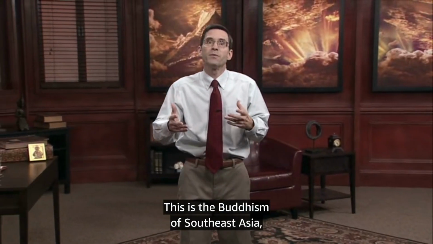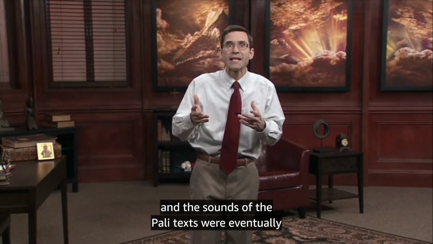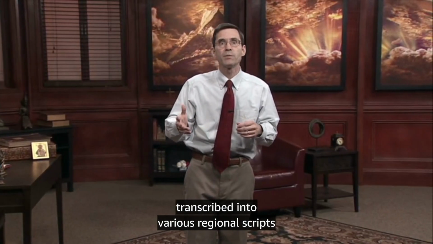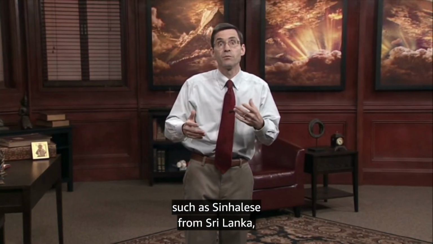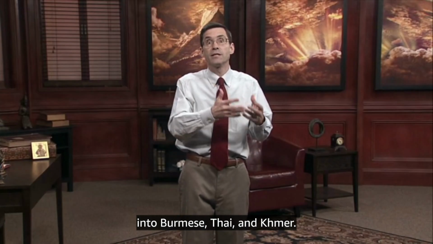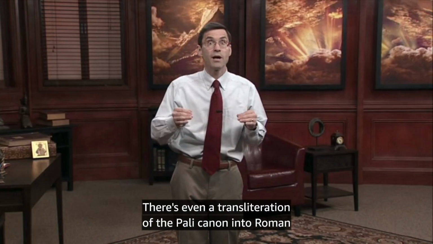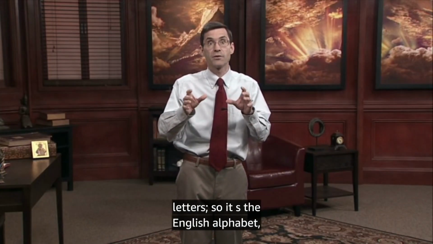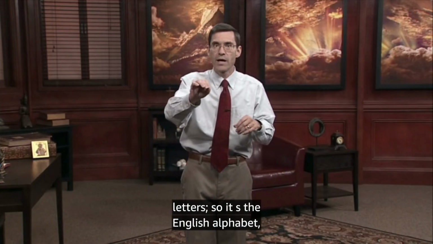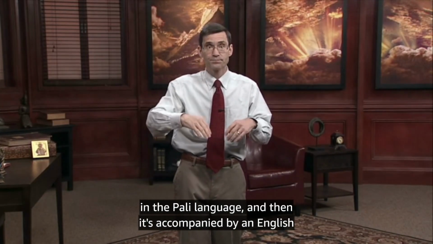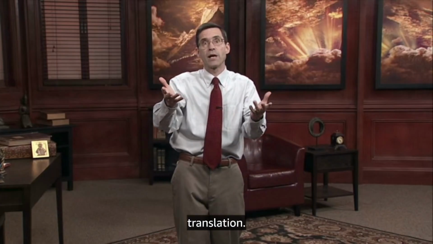So this is the Buddhism of Southeast Asia, and the sounds of the Pali texts were eventually transcribed into various regional scripts, such as Sinhalese from Sri Lanka, into Burmese, Thai, and Khmer. There's even a transliteration of the Pali Canon into Roman letters. So it's the English alphabet, but it's the English alphabet that spells out the canon in the Pali language. And then it's accompanied by an English translation.